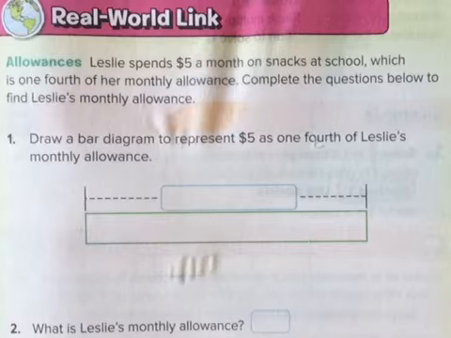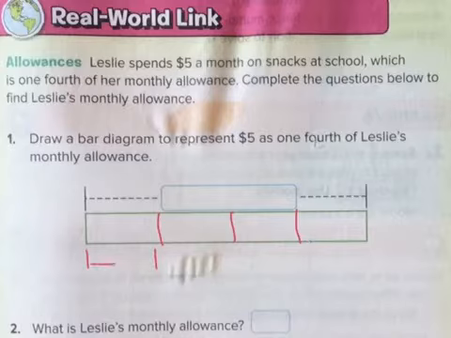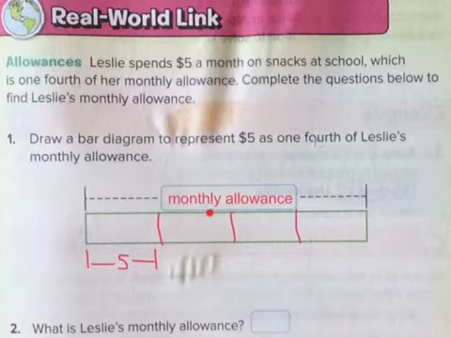If this were her entire allowance, we would want to know what 1/4 of it is. So we could cut this into 4s, right? There it is, cut into 4, and we know that this much here is $5. That's 1/4, and this entire thing is her monthly allowance.